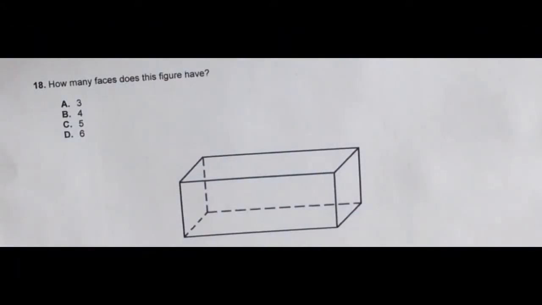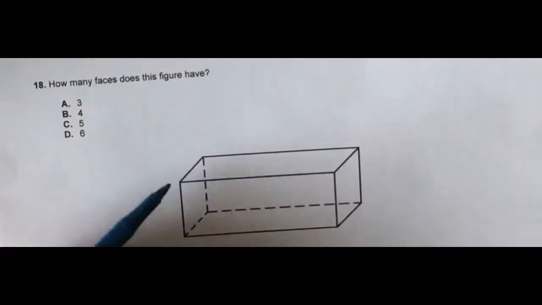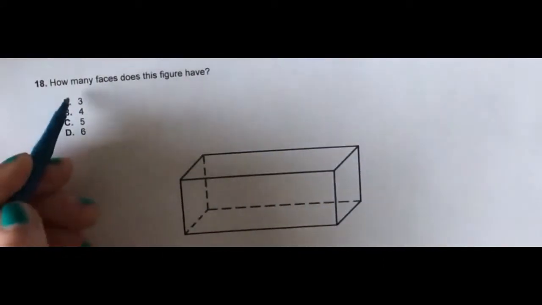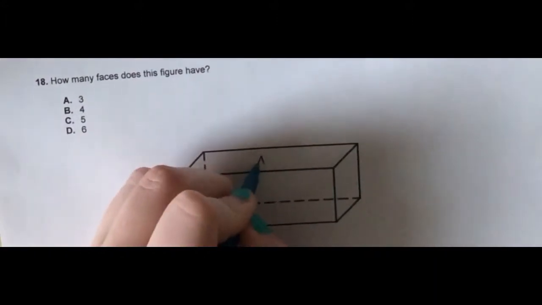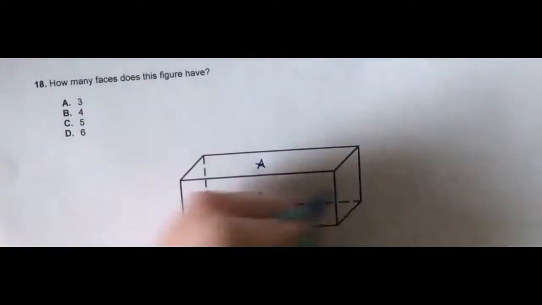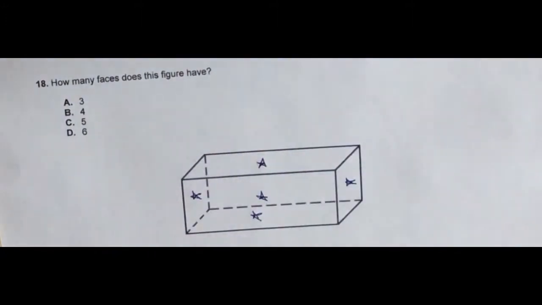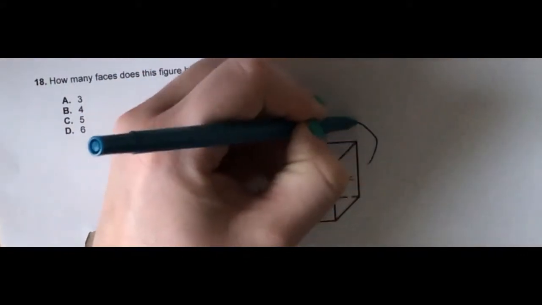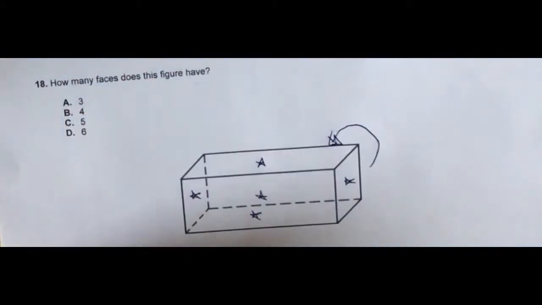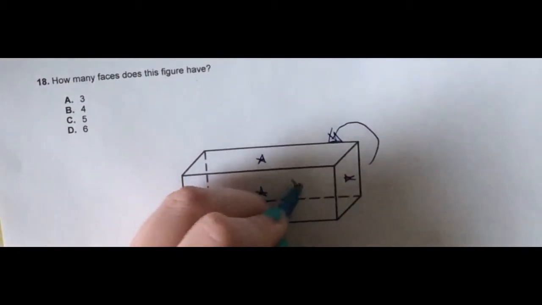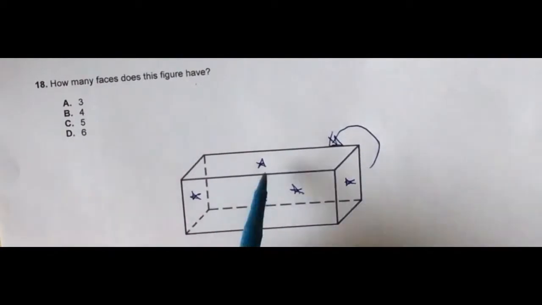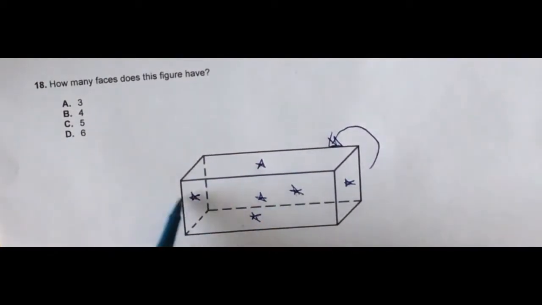How many faces does this figure have? We are going to be looking at the figure right here, and it's asking how many faces does it have? We put a star on each face. It's easy to see all of these faces, but there is one on the back that we can't see. If we're using this star to represent the front, we're just going to use one more to represent the back, so then we can count 1, 2, 3, 4, 5, and 6. The answer is D.